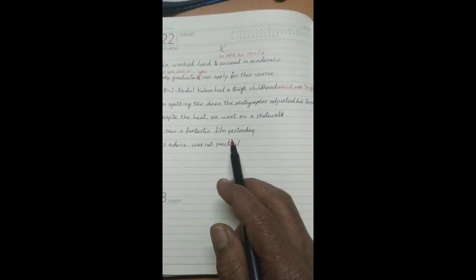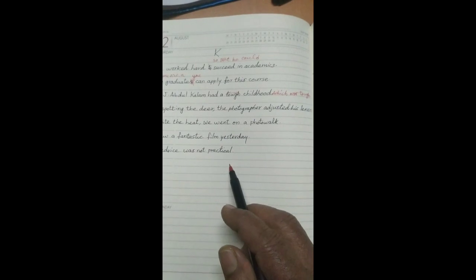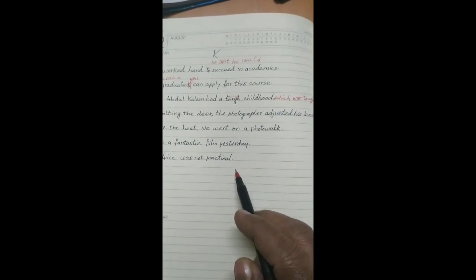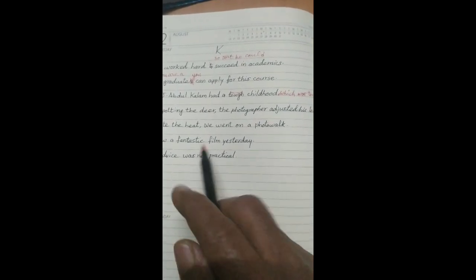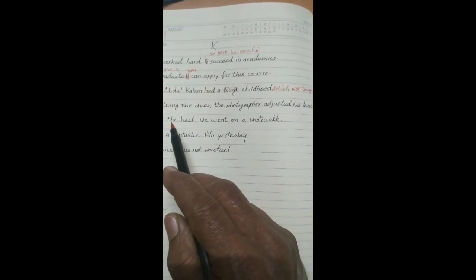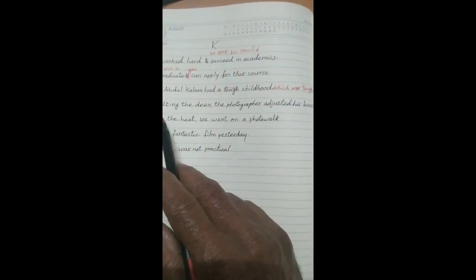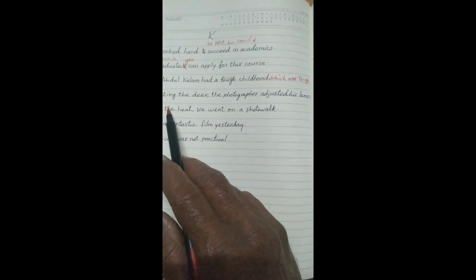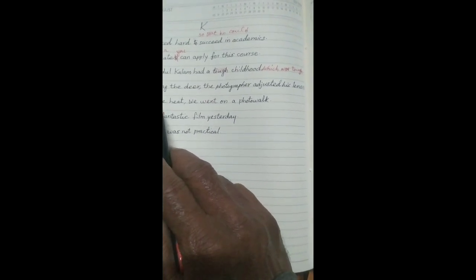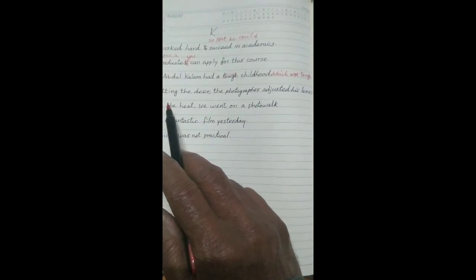Fourth one, on spotting the deer, the photographer adjusted his lens. On spotting is an ing form of the verb. We don't consider it as a full-fledged verb. So, we'll have to make some changes.